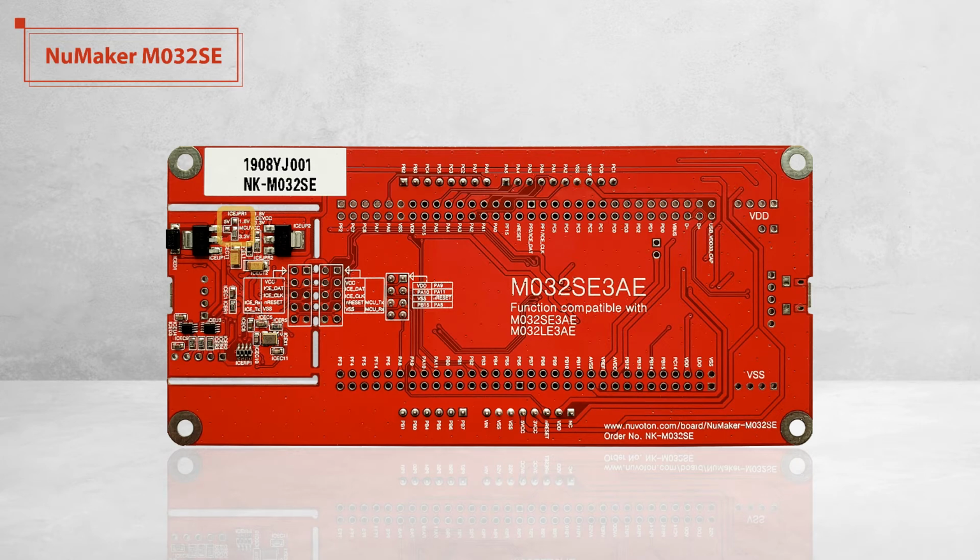No matter which power source you choose, you should check the voltage the IC supports. You can refer to the user manual for more details. And here you have the compatible IC list. So both of these two ICs can be designed by using the same board, NuMicro N032SE. There is also essential information on the rear side of the board.